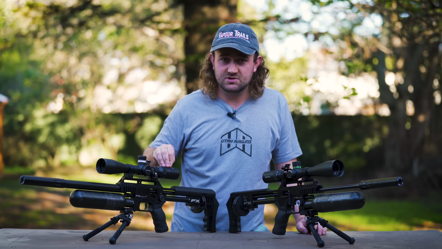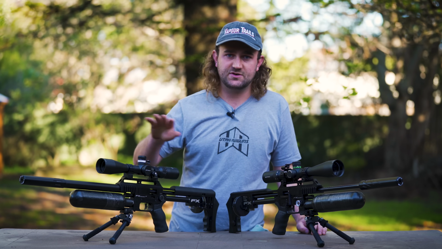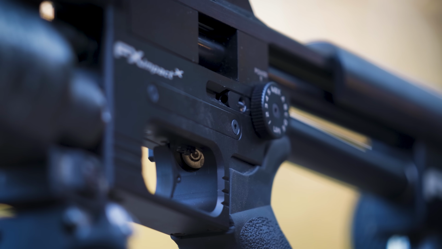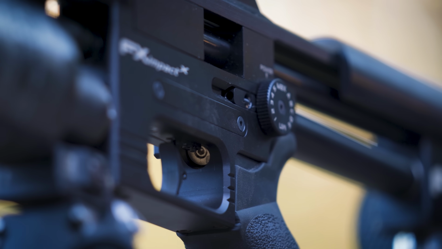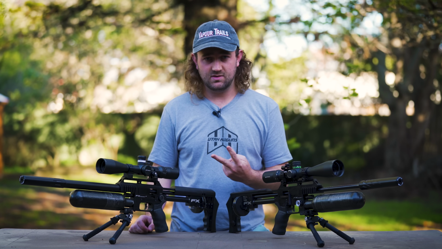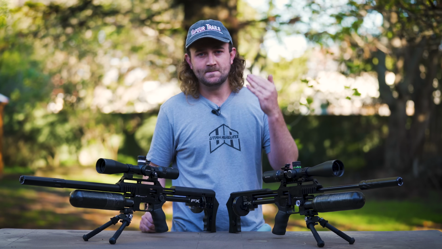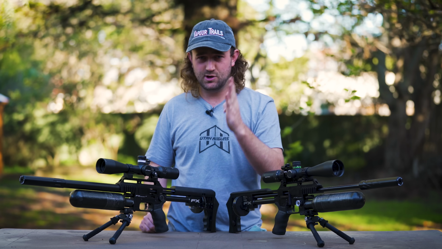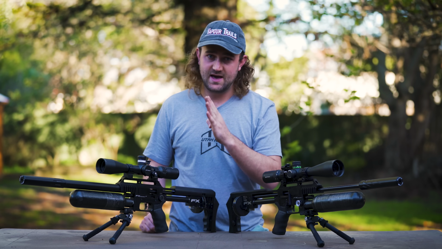The Impact X was designed, the regulator was designed pretty much from scratch. The piston is much stronger in the Impact X. The housing has a larger diameter to fit bigger, stronger regulator springs. And what this means is two things. Because the springs are stronger, it means that the regulator is absolutely solid. It holds its position perfectly. The rig does not climb at all.